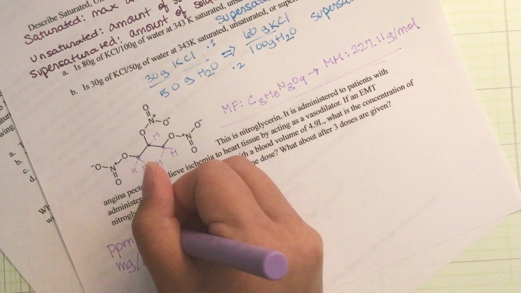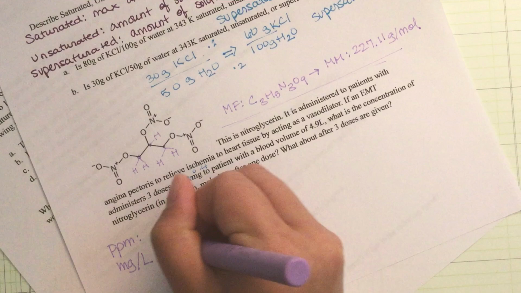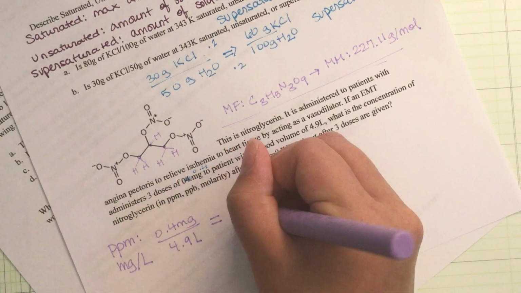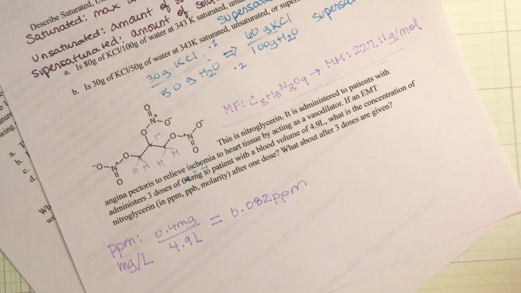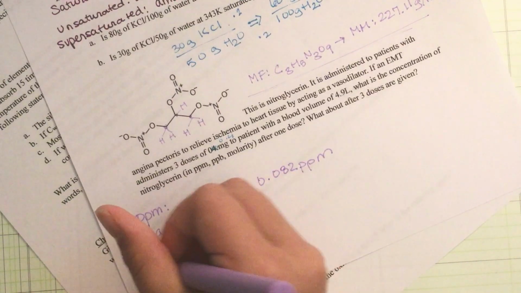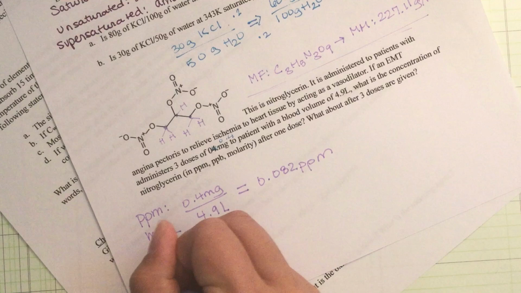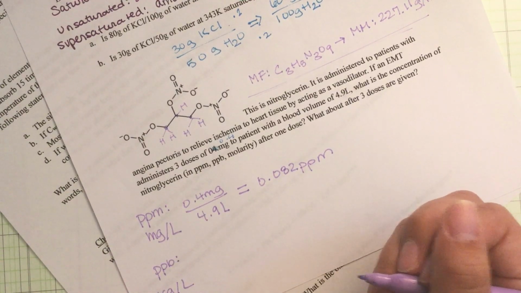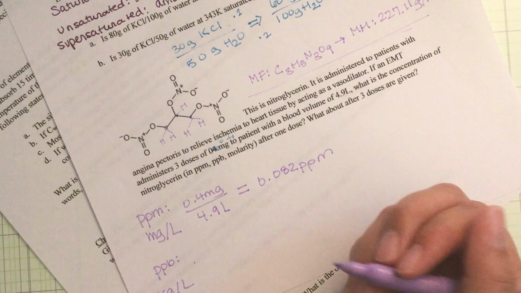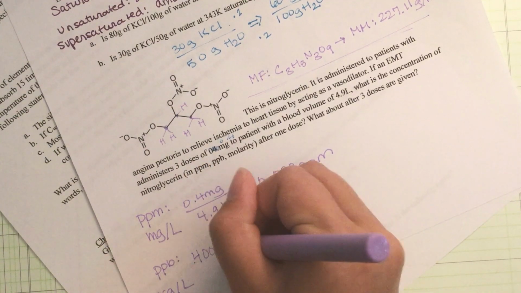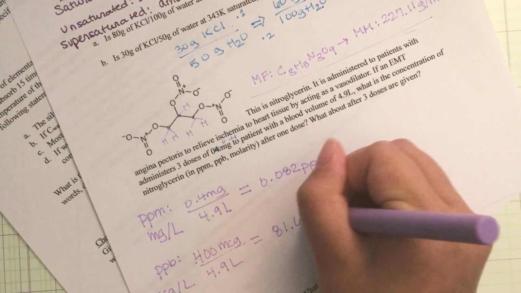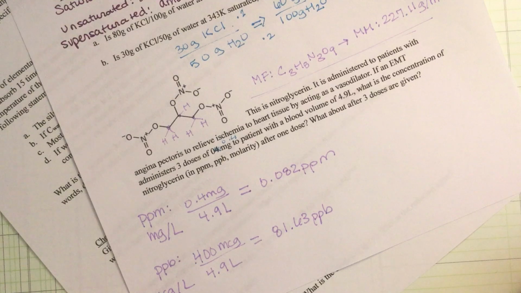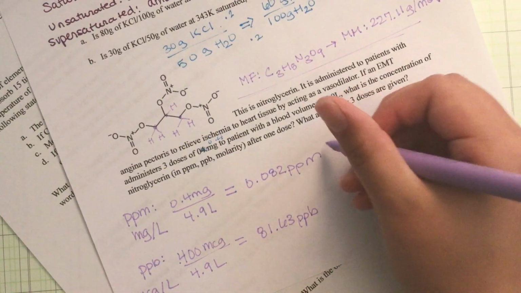Because parts per million is milligrams per liter, we take this 0.4 milligrams, we divide it by 4.9 liters, and the answer that we get, 0.082 parts per million, is the answer to the question. Simple as that, milligrams per liter. Parts per billion is micrograms per liter. Now there's 1,000 micrograms in 1 milligram. So if we multiply 0.4 milligrams times 1,000, we get 400 micrograms, and we divide it by our same liters, and we get 81.63 parts per billion. This is after 1 dose.